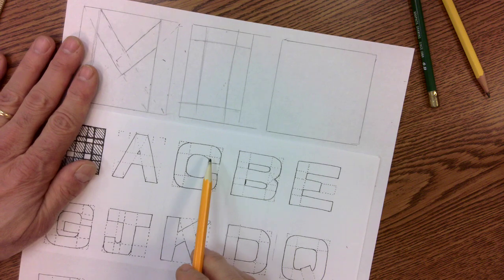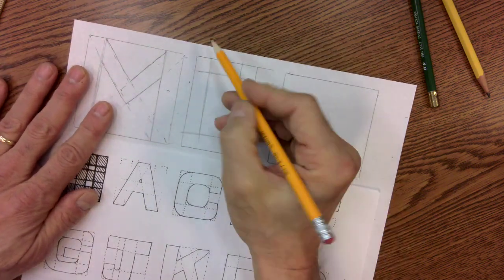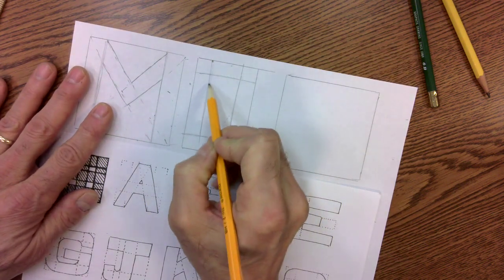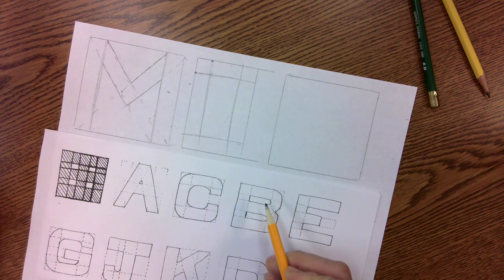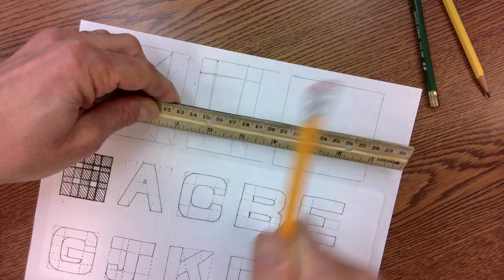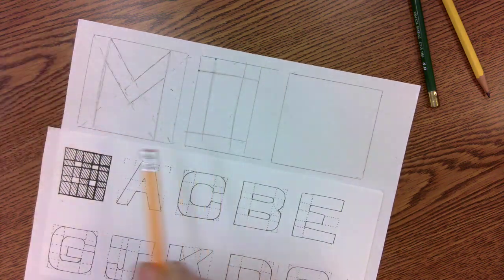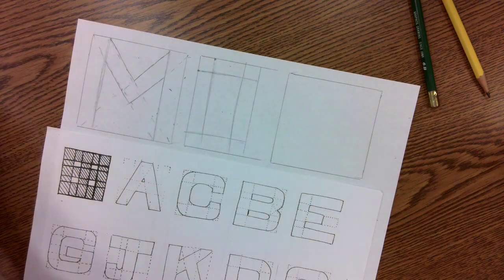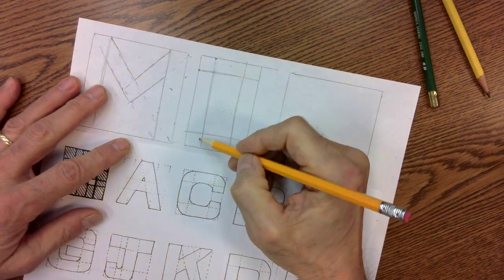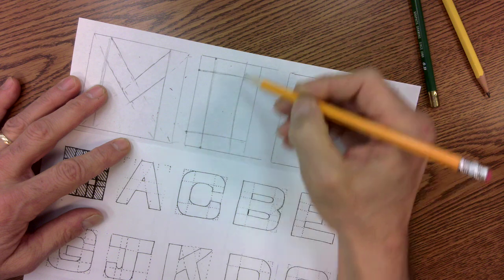Now, for a C, you can see it right here. All we have to do is go from where this line ends to where that line ends. And again, if you like using a ruler for this, you can, but you are going to use a ruler when we do it on your final. Here we're just learning the process. So we go there.